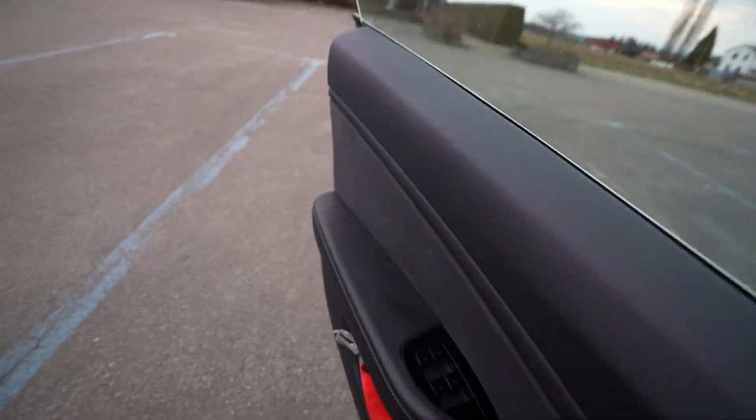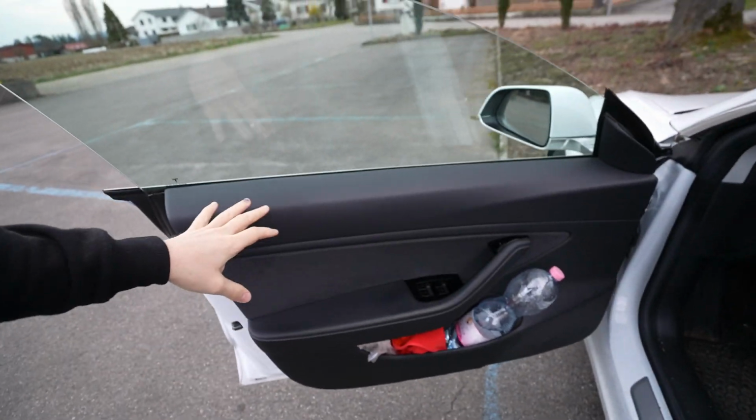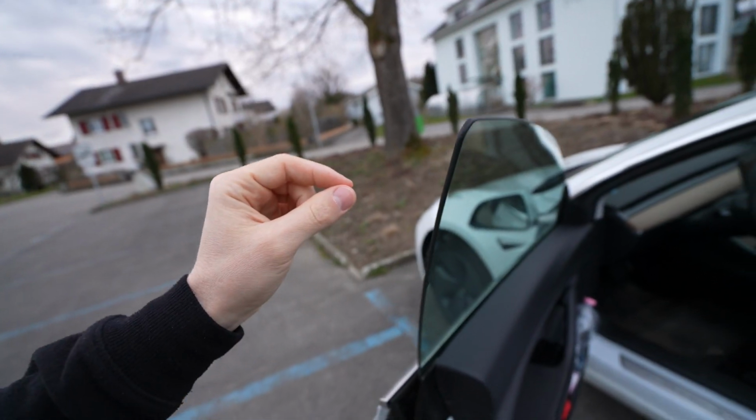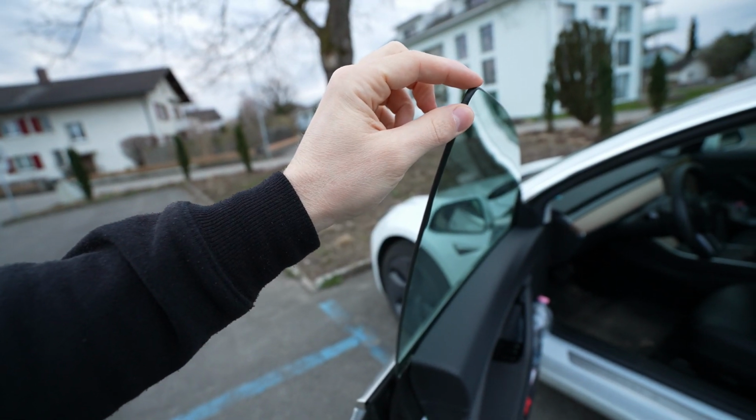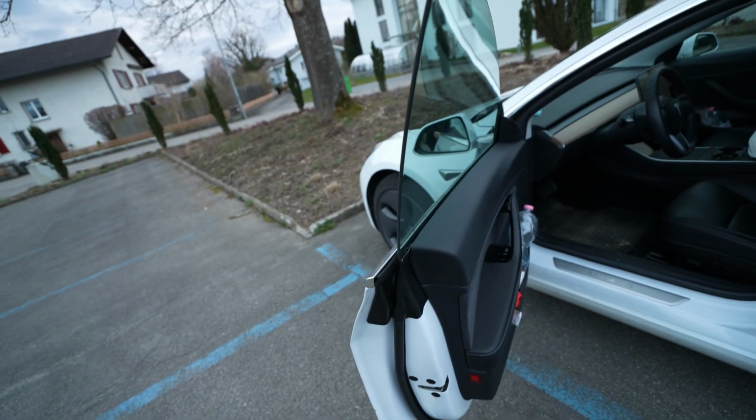If this does not fix your problem, you will probably have to go to a Tesla service center and make an appointment for the service. What they will do is open this cover here, and they will adjust the window a little bit from the interior.